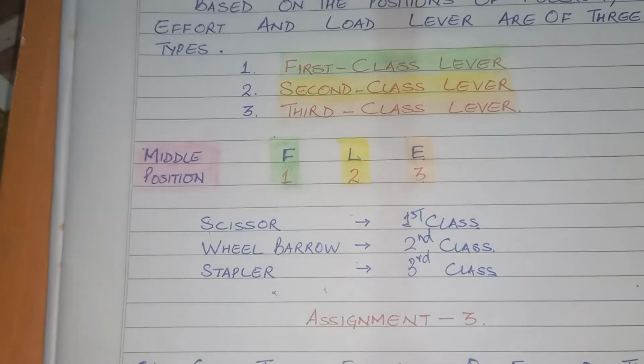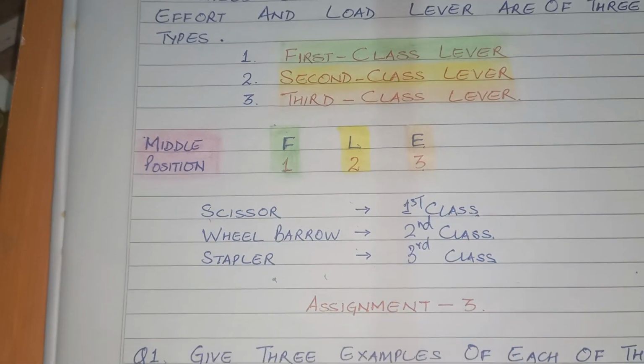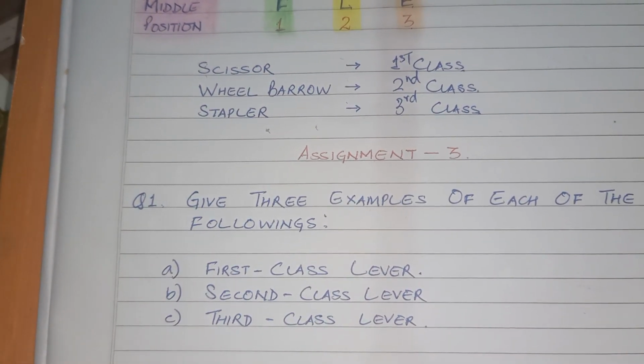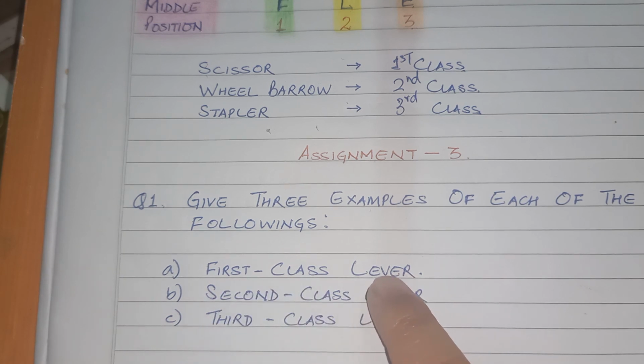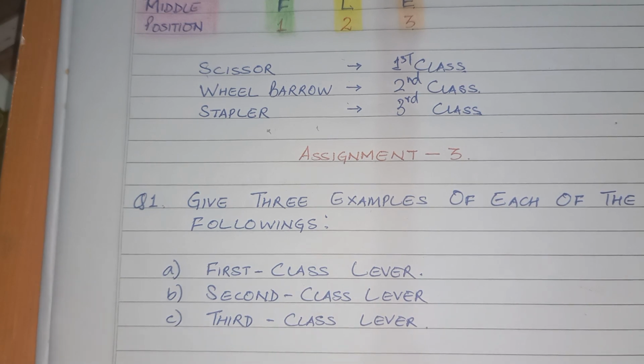Now based on today's learning, you have your assignment number 3, where you have to give 3 examples of each of the following: 3 examples of first class lever, 3 examples of second class lever, and 3 examples of third class lever.